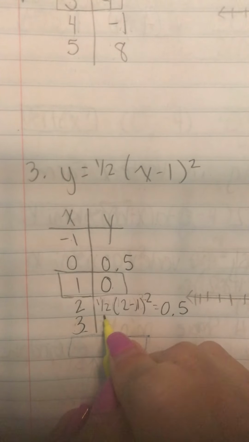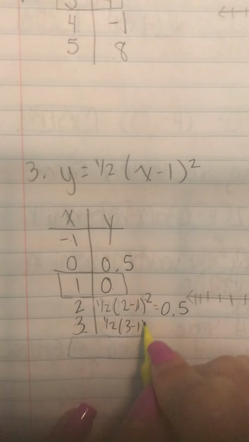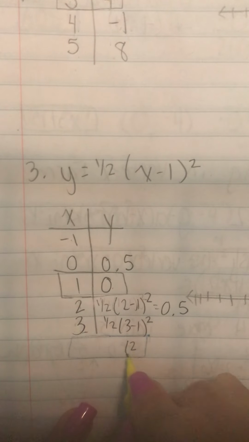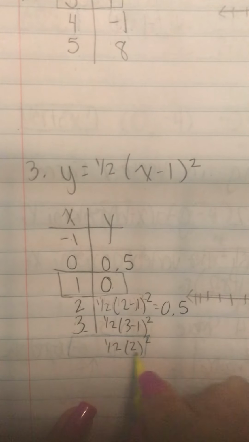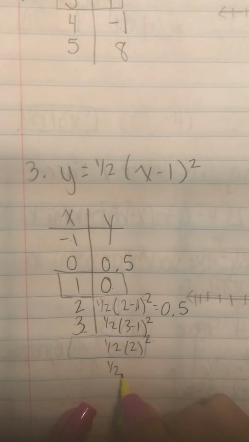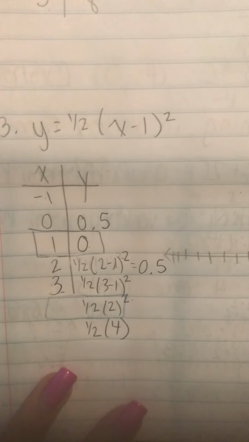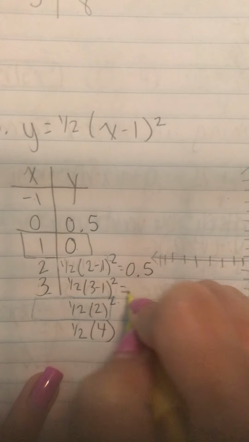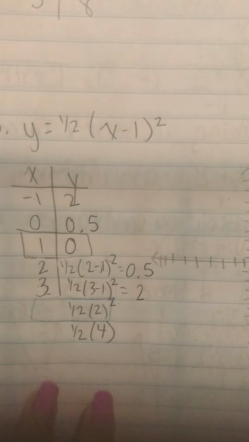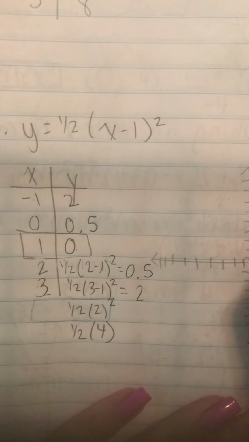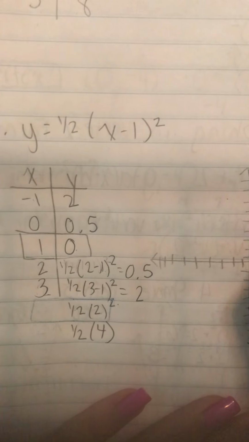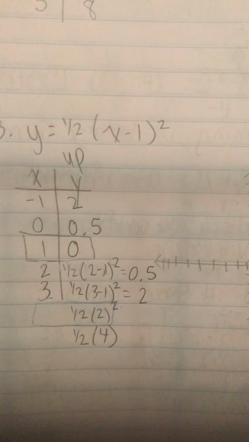Now we plug in 3. 3 minus 1 is 2. What's 2 squared? 4. Then what's 1/2 times 4? That's just saying what's 4 cut in half? 2. So there you go. My vertex is at 1, 0. I put a V. It's going to open up.